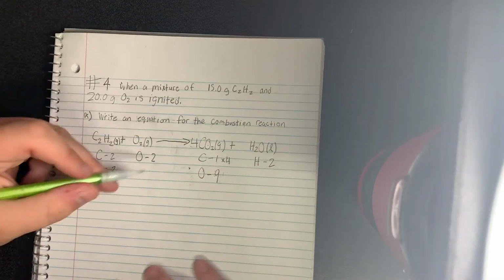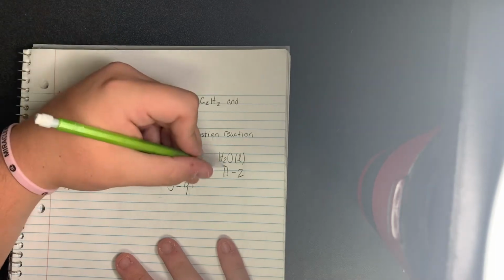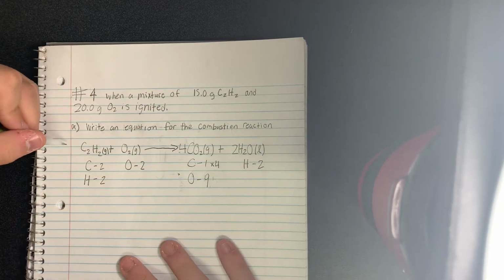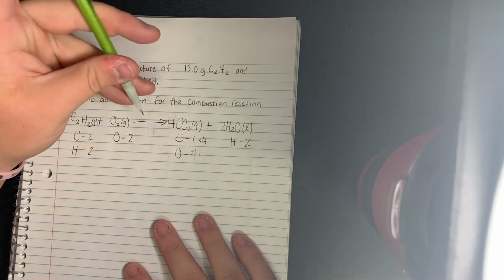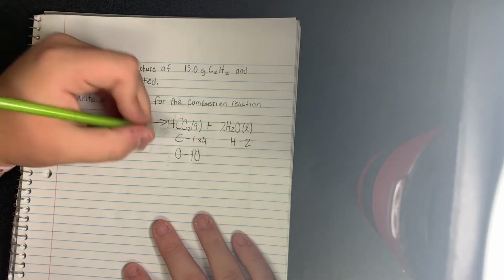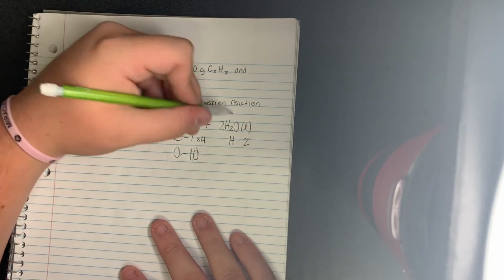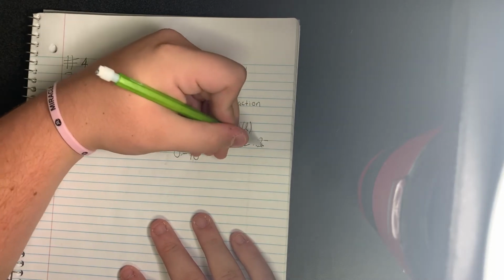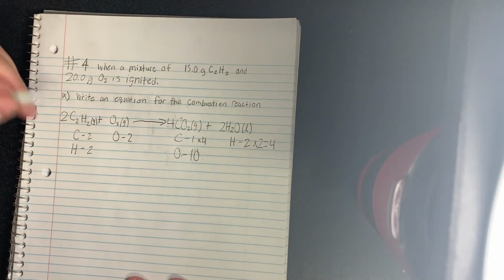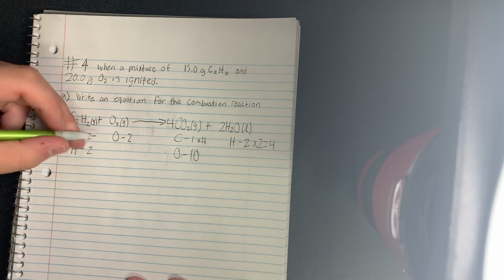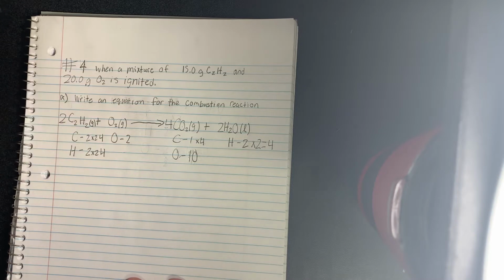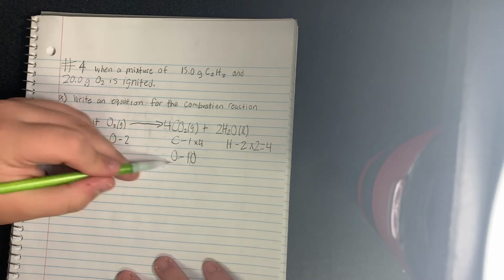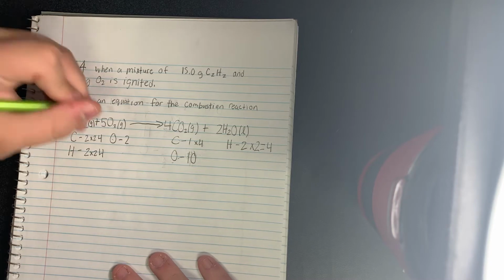Now this is 9. So let's just go ahead and double it all the way throughout. So let's put a 2 here. And if you put a 2 here, that changes this to 10. That's still 4. This is 10, and this becomes 4. So when we double on both sides, these become 4 and 4. Looking balanced. So then in order to get 10 oxygen on this side, you need to times this by 5.